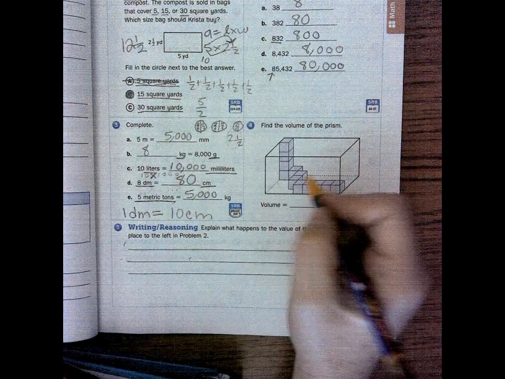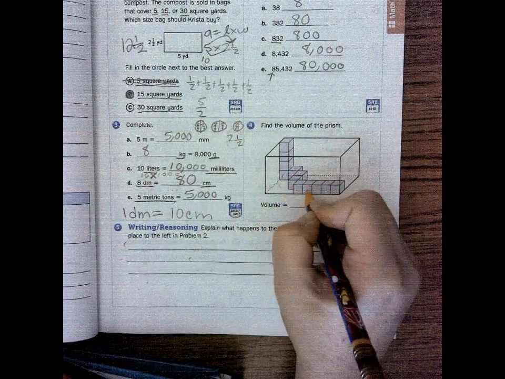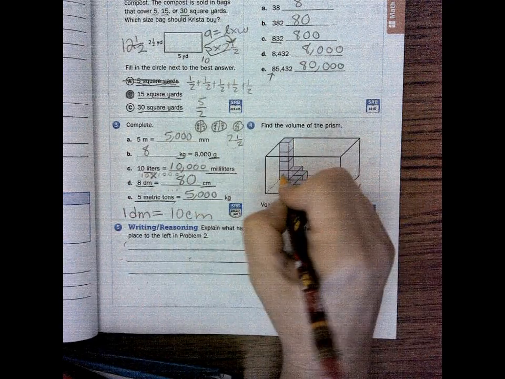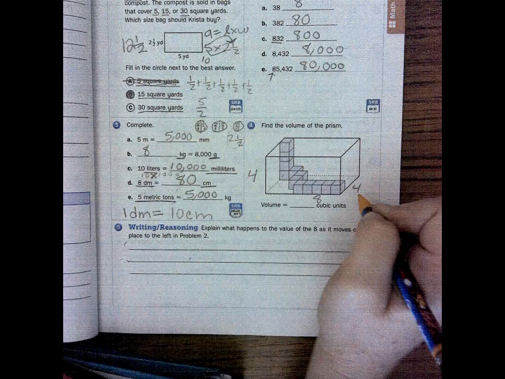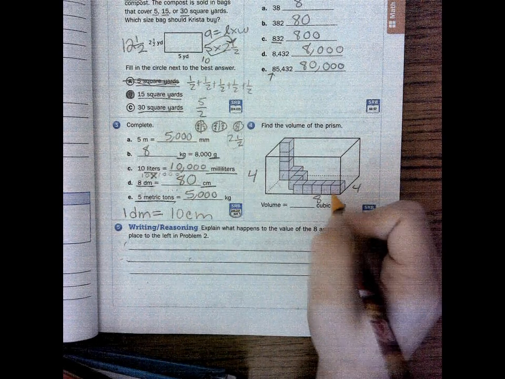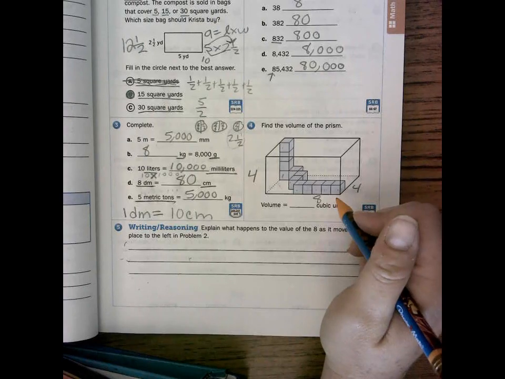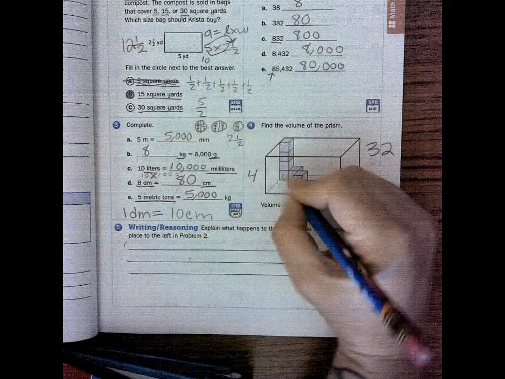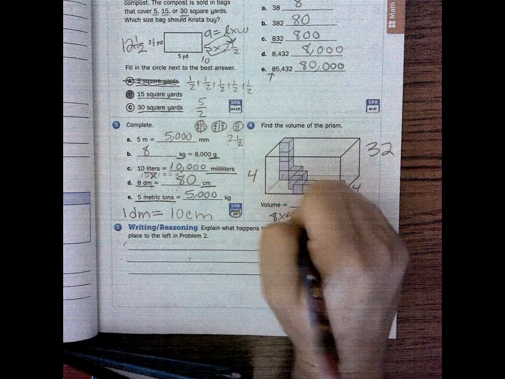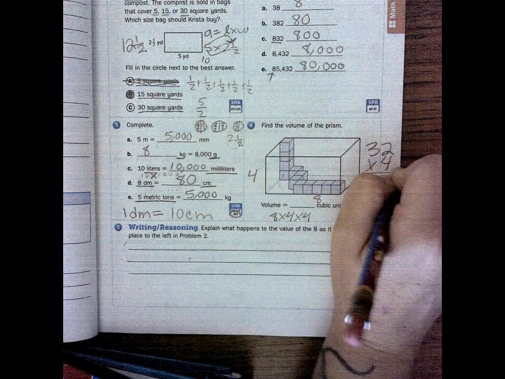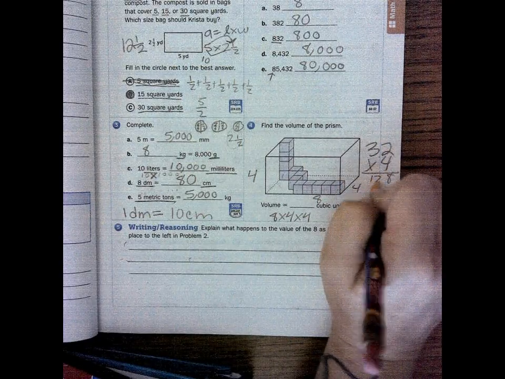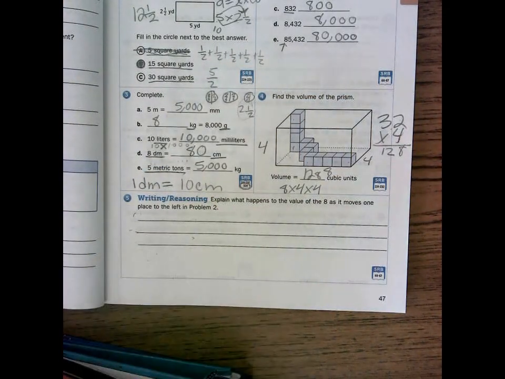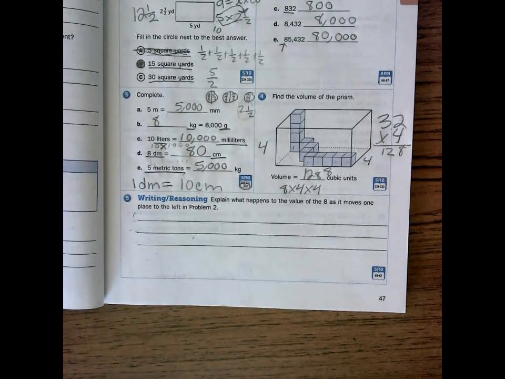We have some more volume, so we just count these. 1, 2, 3, 4, 5, 6, 7, 8. 1, 2, 3, 4. 1, 2, 3, 4 again. Now you can choose what order you want to do this. I'm going to do 8 times 4, which is 32. So I multiply these together. Now I gotta multiply by 4 again. 4 times 2 is 8, 4 times 3 is 12, plus 0. It's 128 cubic units.